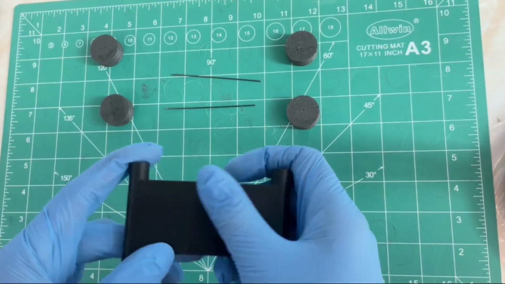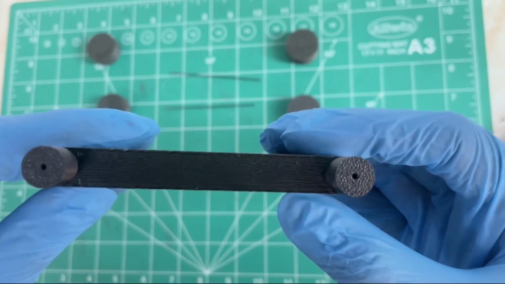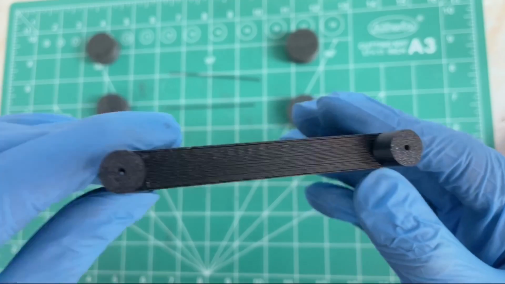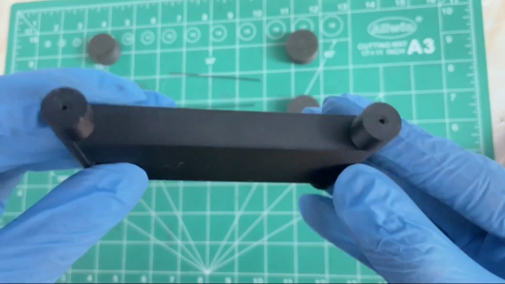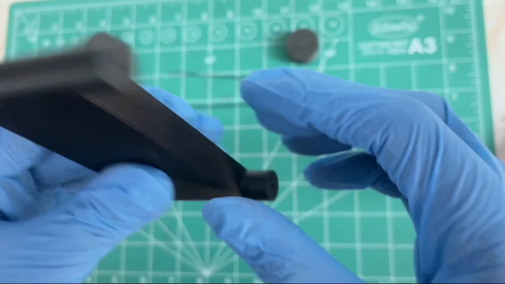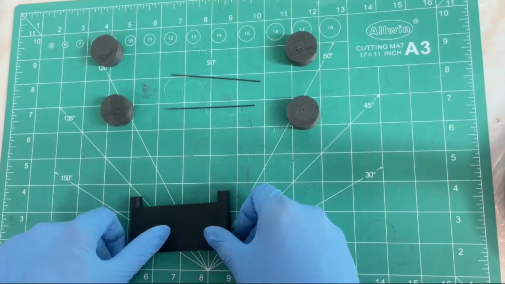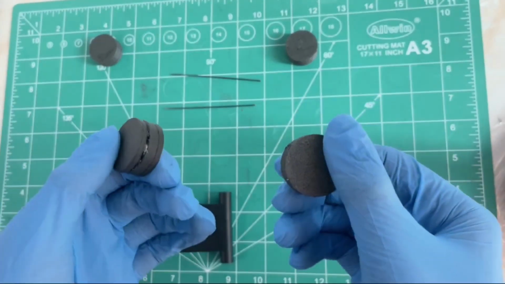Now we have reached the final part of the video. I've also printed a simple car chassis which has 2 holes in the front for the front tires and also the rear tires. I'll attach the link for the 3D model in the description below.